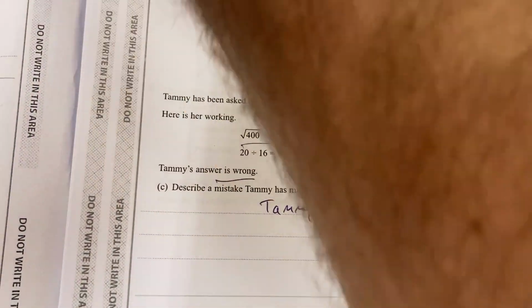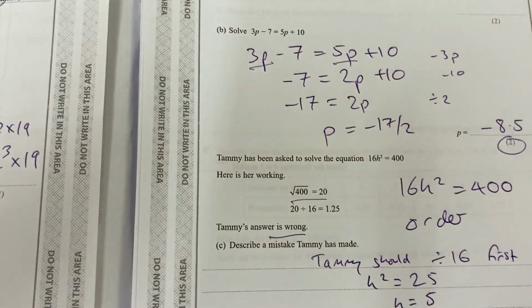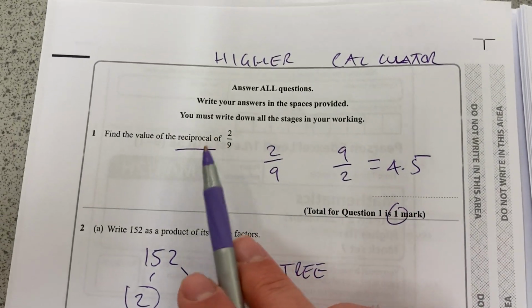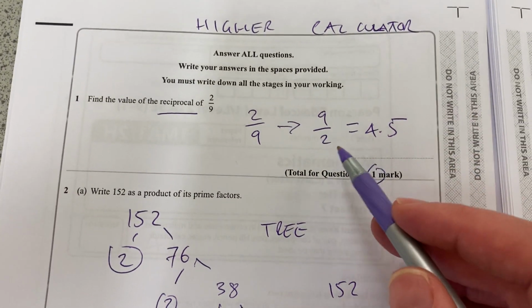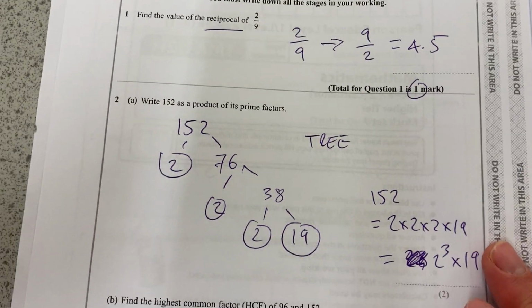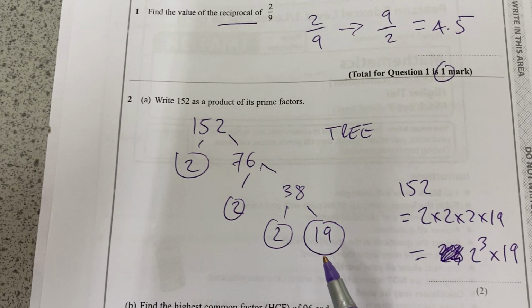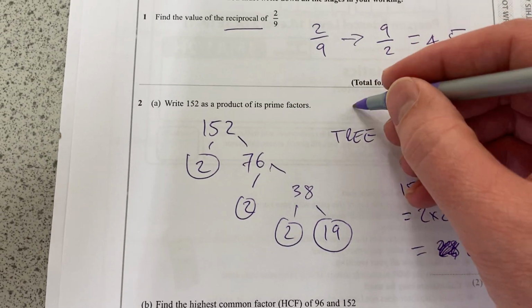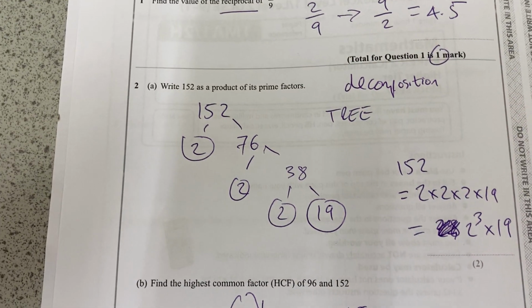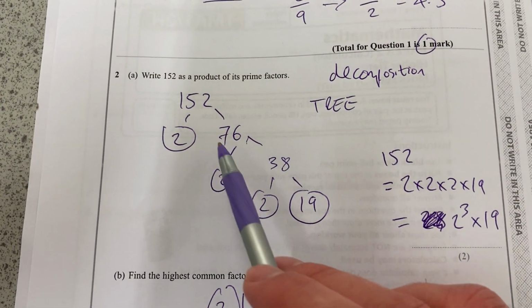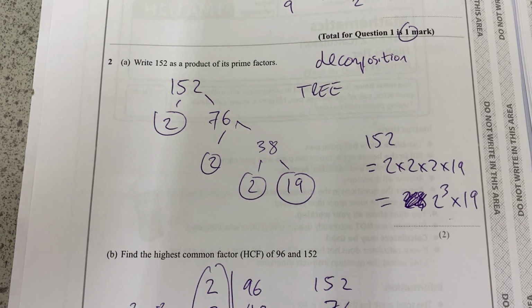Okay, those are the first 2 pages of a higher GCSE paper. We'll quickly go over it again. Reciprocal means we need to invert that. So instead of 2 over 9, I have 9 over 2, get 4.5. Writing a number as a product of its prime factors, it's prime factor decomposition, and I've used a factor tree there and ended up with 2 cubed times 19.